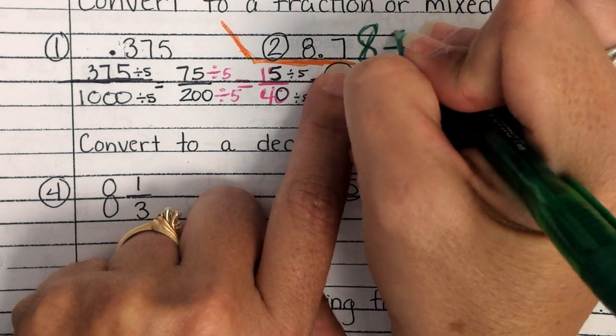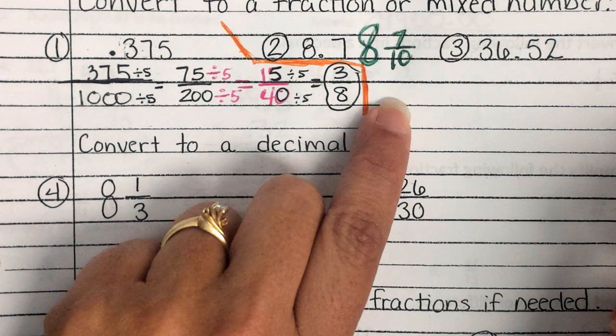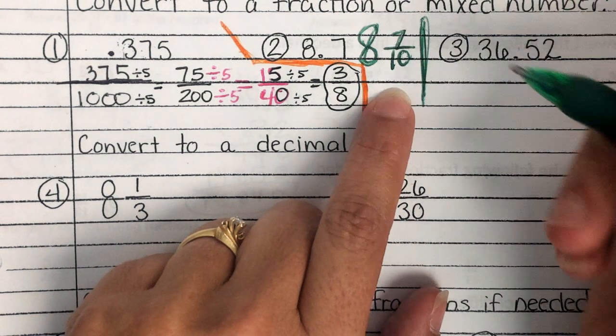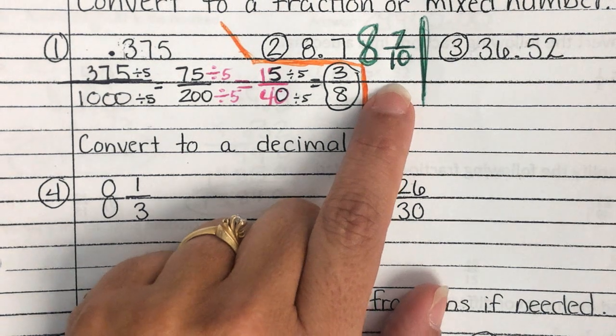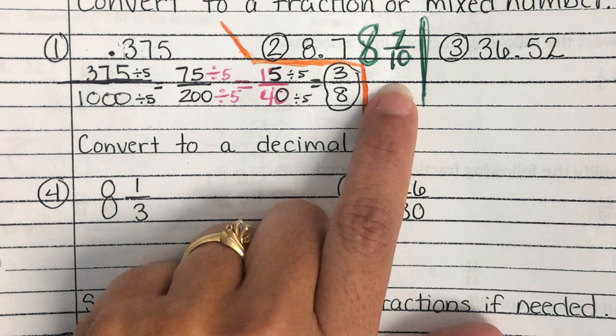7 is on top, and it is in the tenths column. So does 7 and 10 simplify? Nope. So we are done there. 7 and 10. Done. Yep, that one's short and sweet.